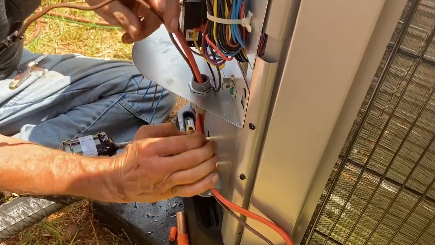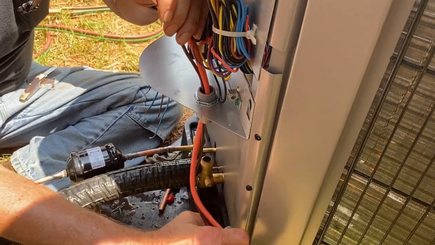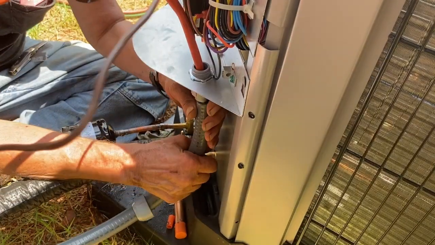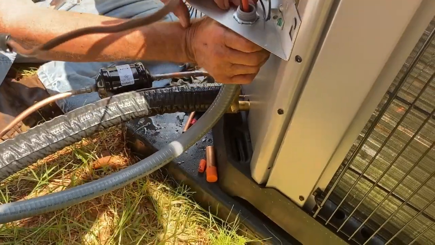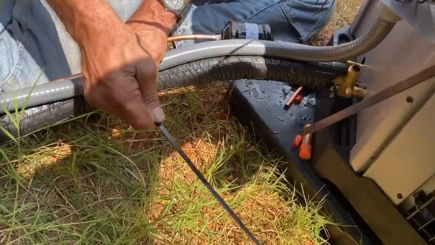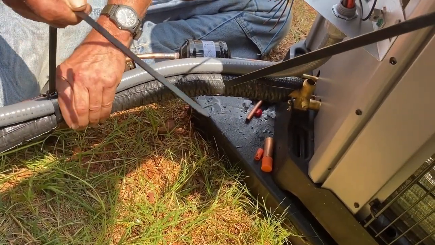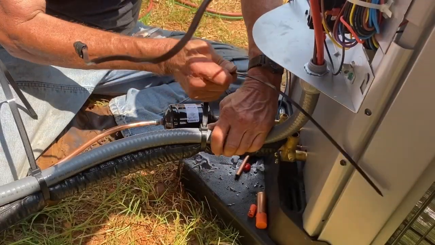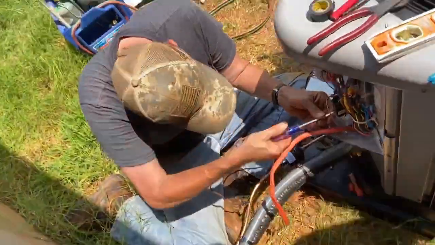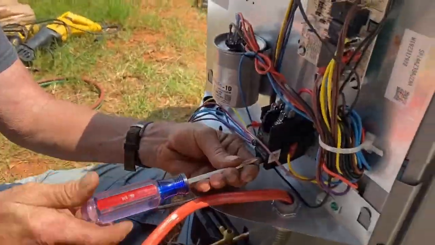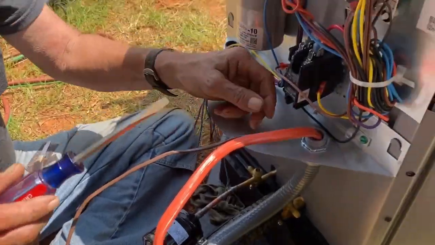I think that's the first time I've done that though. So where's some thermostat and 6-wire? That's them color ones right there.